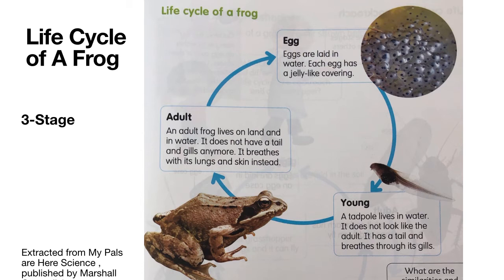First, the young tadpole lives in water. It does not look like the adult frog. It has a tail, which the adult frog does not have, and basically the tadpole breathes through its gills. But the adult frog doesn't use gills, it breathes through the lungs and the skin, right? Remember? And the adult frog can not only live in water, it can also live on land. The tadpole cannot live on land, but the frog can live both on land and in water.